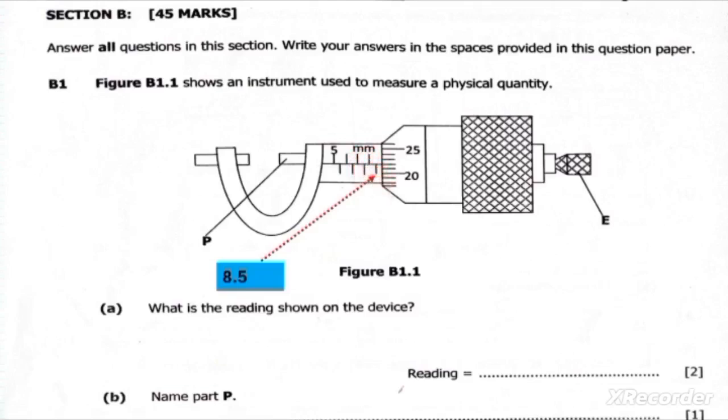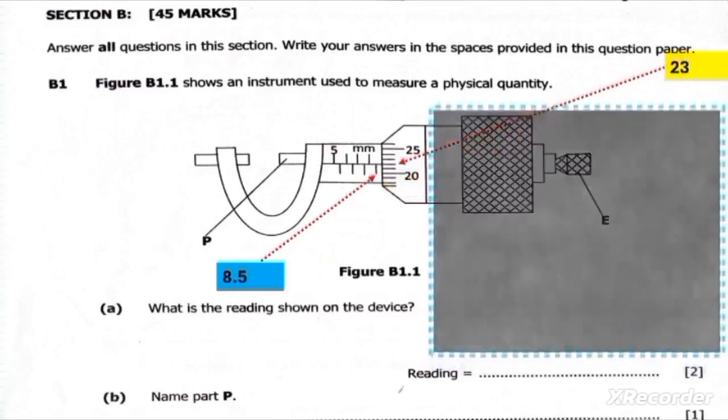To identify a mark on the thimble scale, we need to find the mark that is coinciding with the horizontal line coming from the sleeve scale. This is the mark we are talking about. This mark is 23. Okay, this mark should be 22.